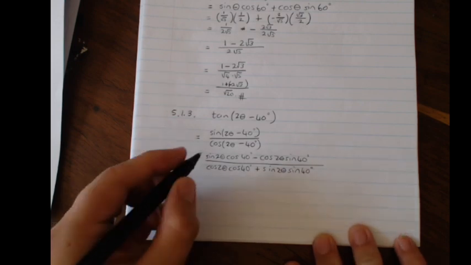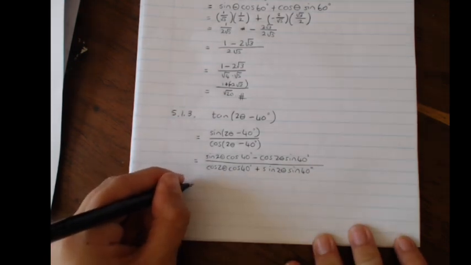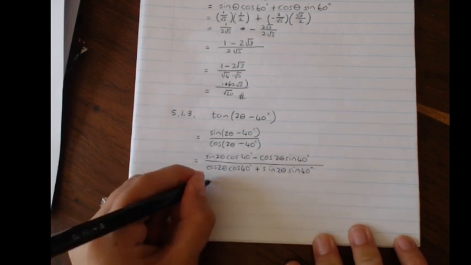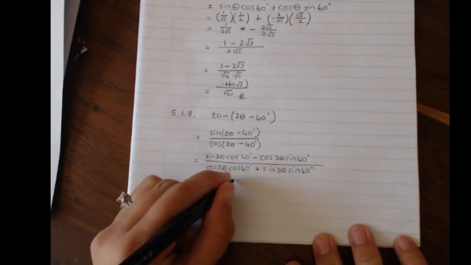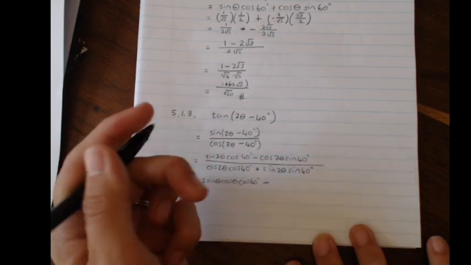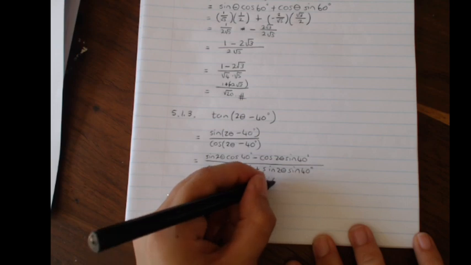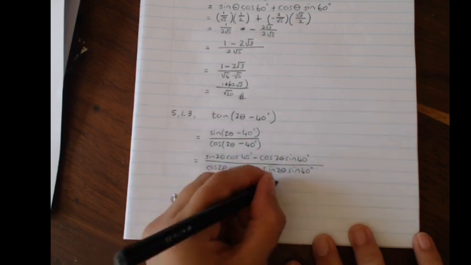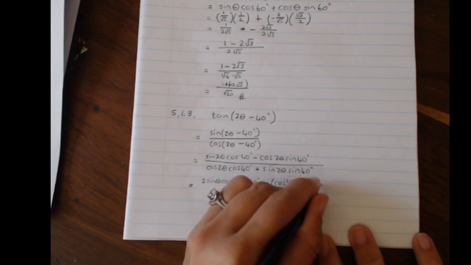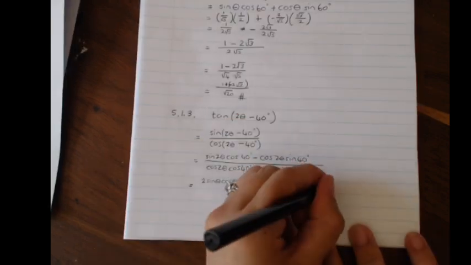And now you still have to do a lot of work before you can actually use your calculator. So I'm going to replace sine 2 theta with 2 sine theta cos theta, and cos 2 theta, you can replace with any one of the three formulas. So I'm going to use cos squared theta minus sine squared theta.